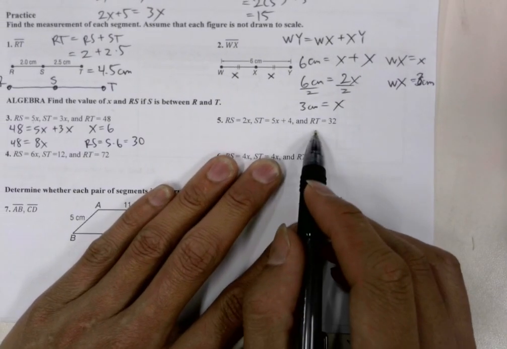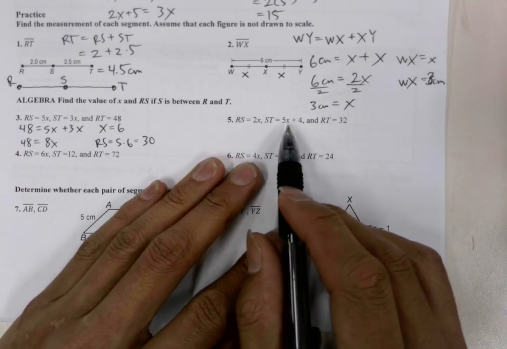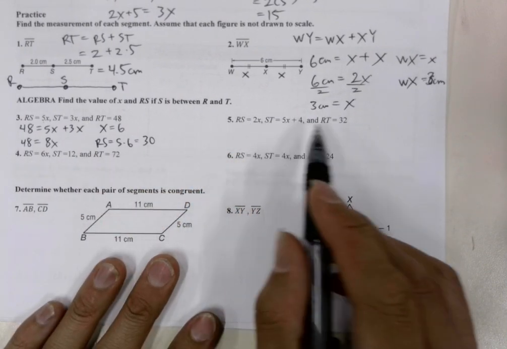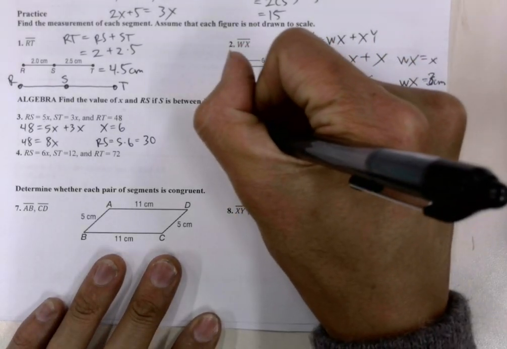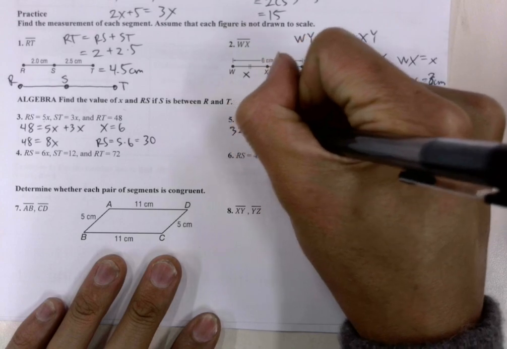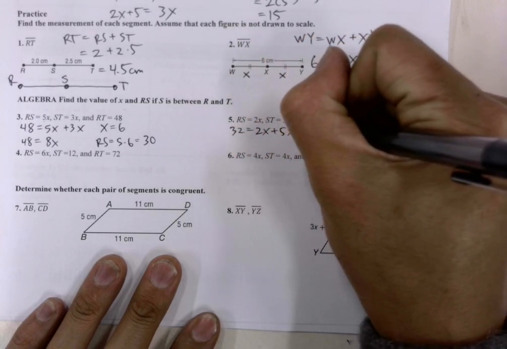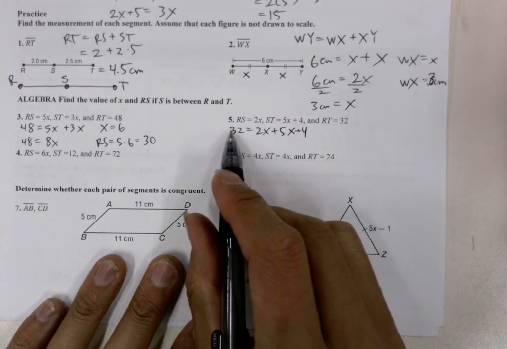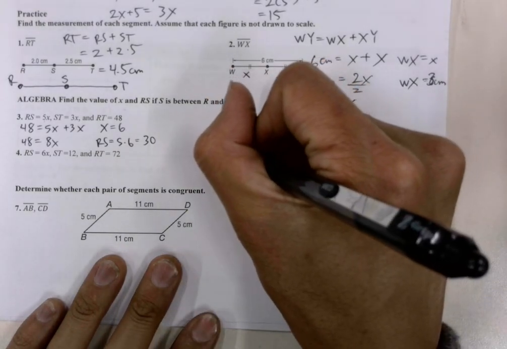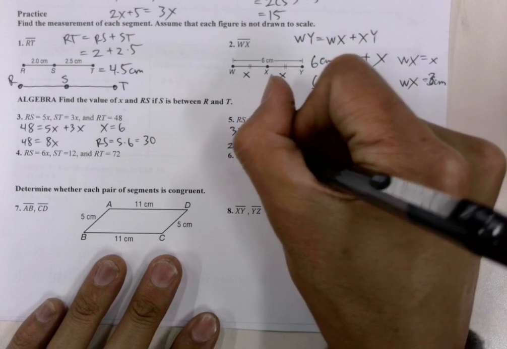Let's go ahead and try the same over here. It's a similar problem. They give us RS, ST, and then the entire segment is going to be 32. So we're going to do 32 is equal to 2x plus 5x plus 4. Combine the like terms, subtract 4 on both sides. So it's going to become 28 is equal to 7x.